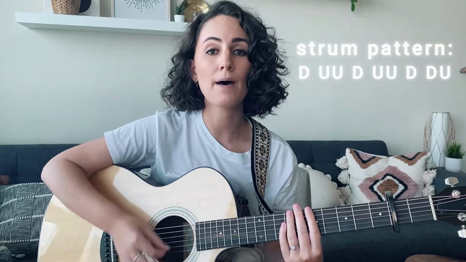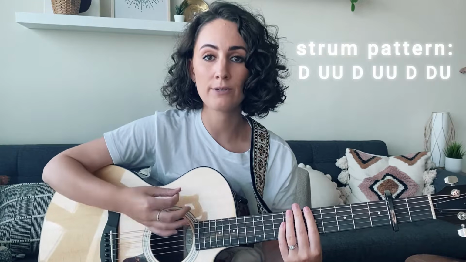So the strumming pattern that we're going to be learning today is used throughout the entire song, and it sounds like this. Down, up, up, down, up, down, up.